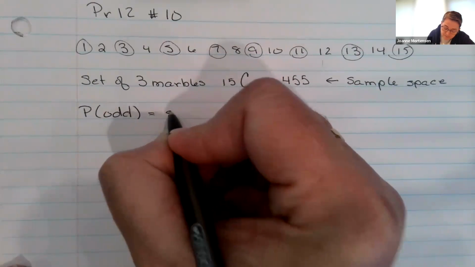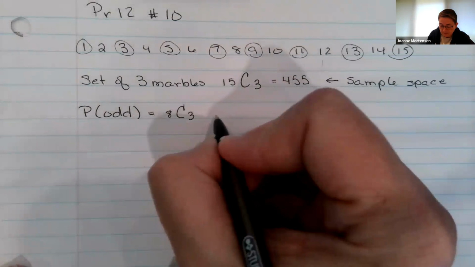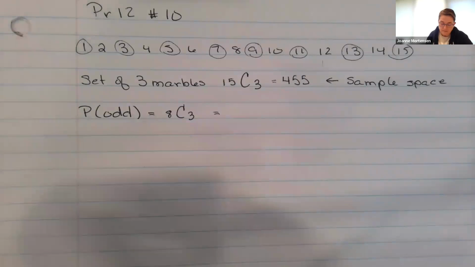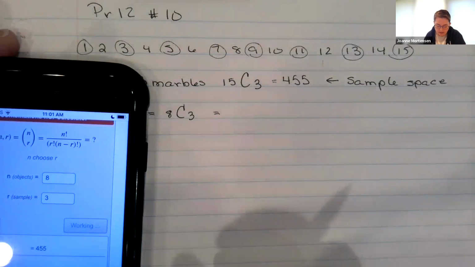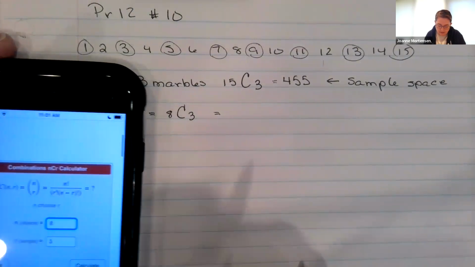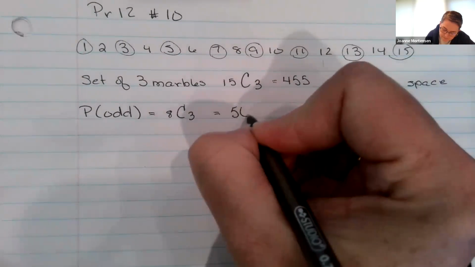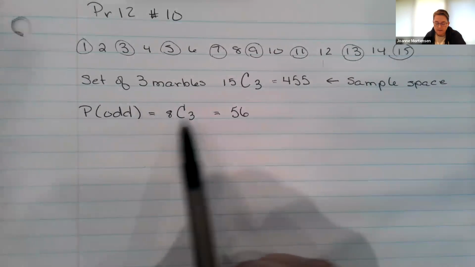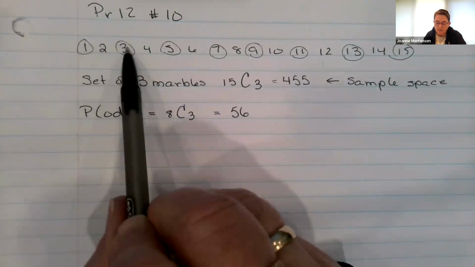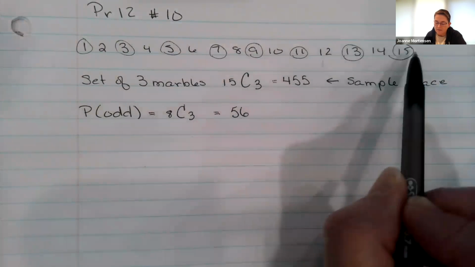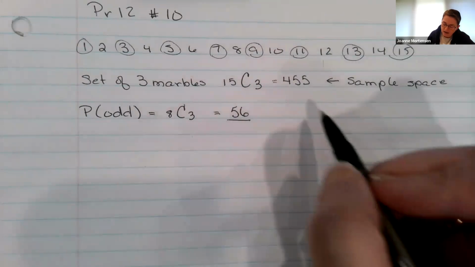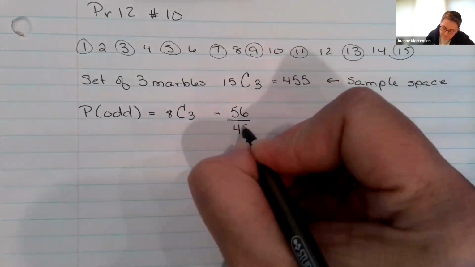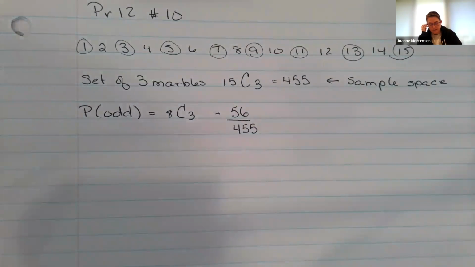There's 8 of them, and I have to choose 3. So back to here. 8 choose 3, calculate. It's 56, because there are 56 different sets. So I could choose a 1, a 3, and a 5, or a 9, an 11, and a 15. So 56 out of 455. That's our first part.